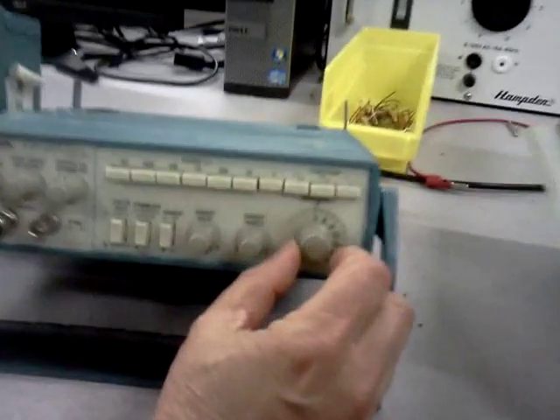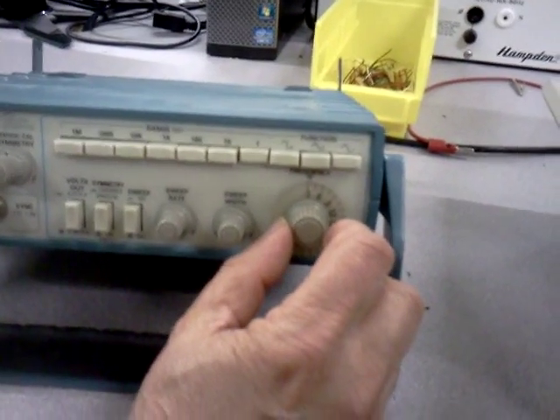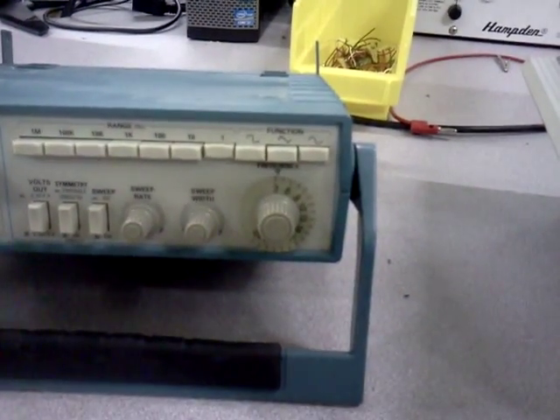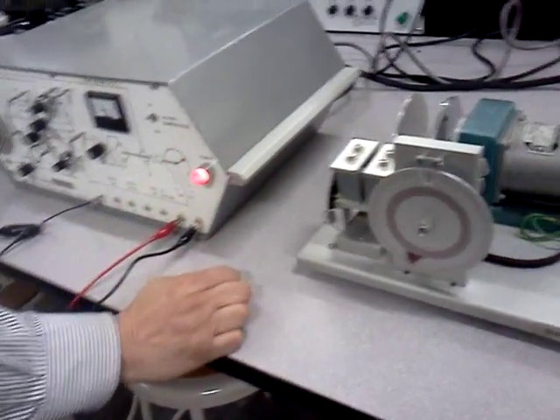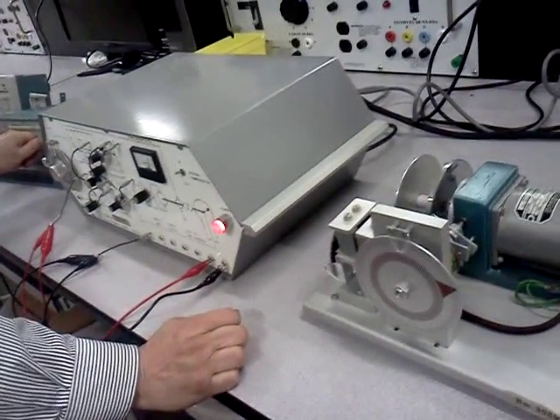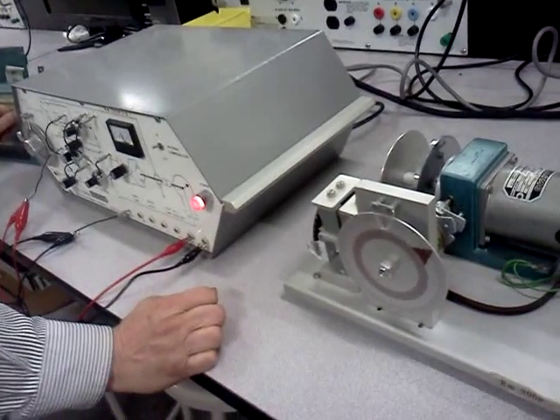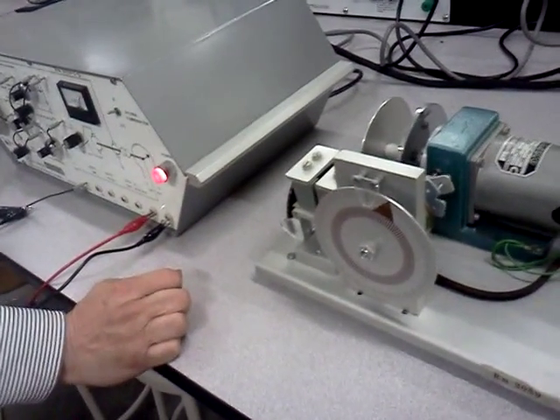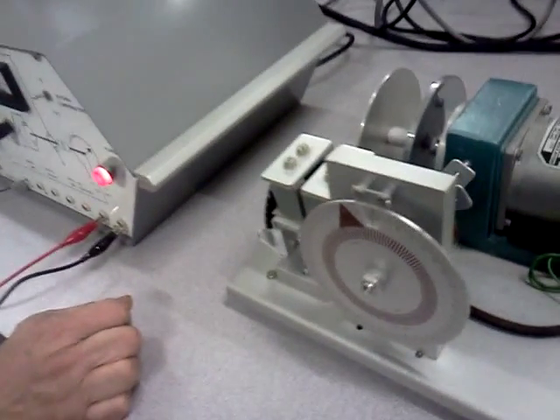So the frequency is controlled by the signal generator. Now I can change the frequency, and you'll see how the oscillation speed changes over here. So that's 0.3 Hertz. So as I increase the frequency, you can see that it will oscillate faster, 0.6 Hertz, 0.9 Hertz. This is a first order system.